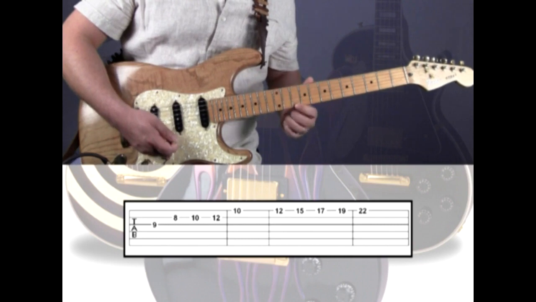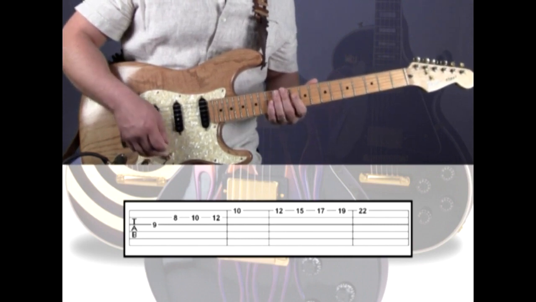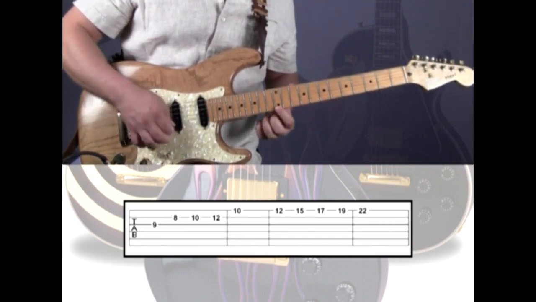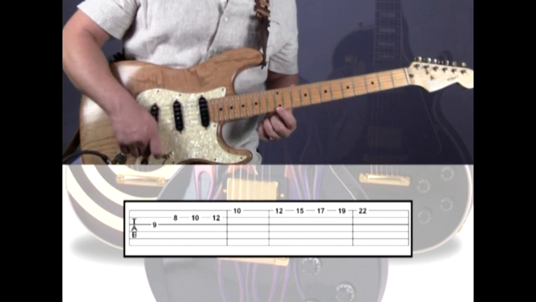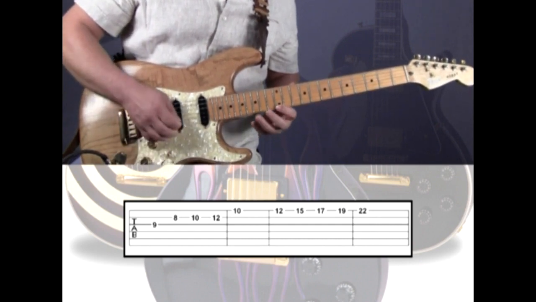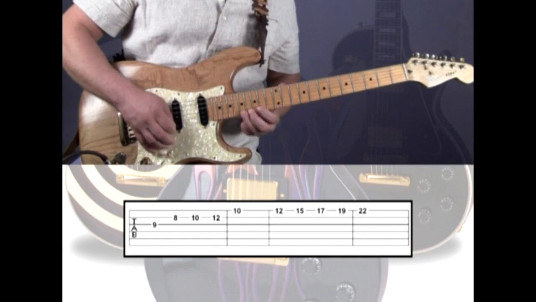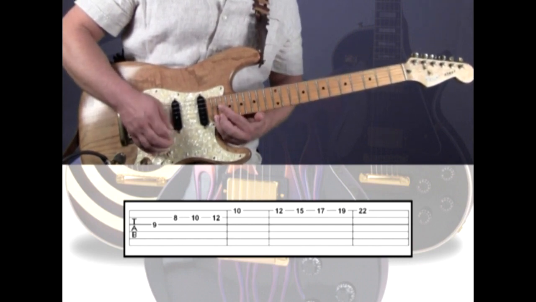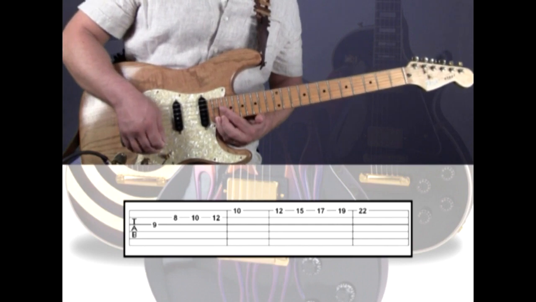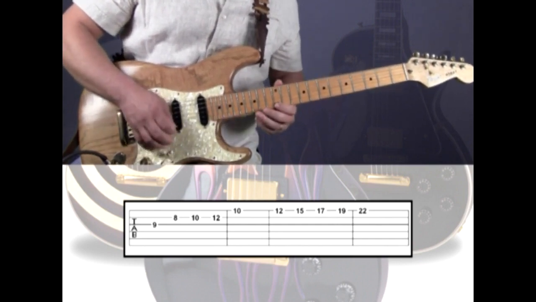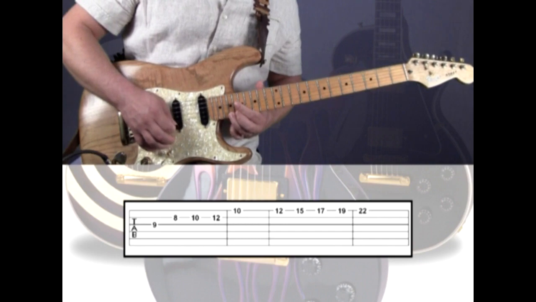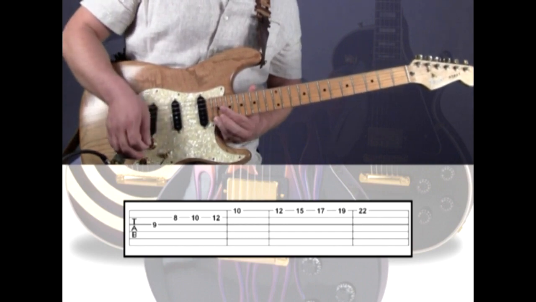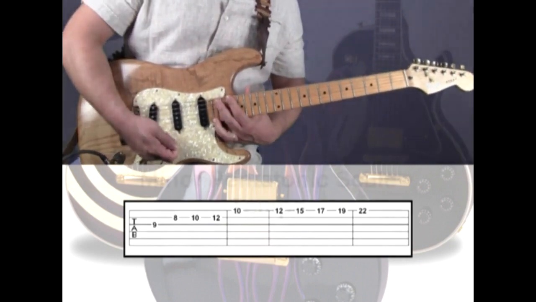And we'll wrap the scale up with the highest octave position on the 1st string, 12th fret, to 15, 17, 19, then 22, providing your guitar goes that high. 1, 2, 3, 4, 1, 2, 3, 4. Here it is with the tempo.